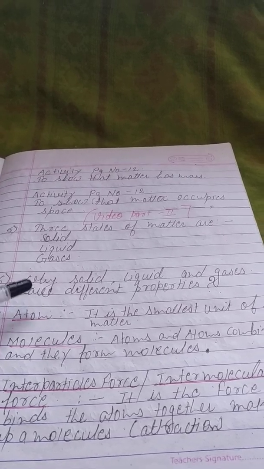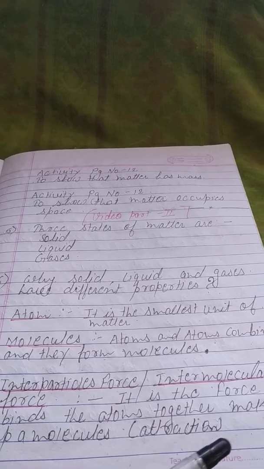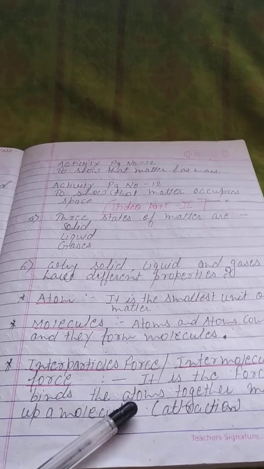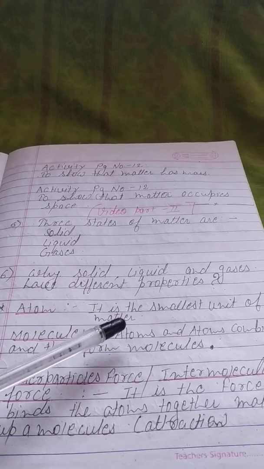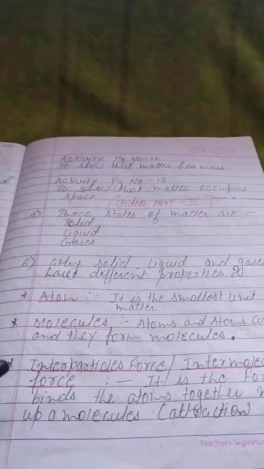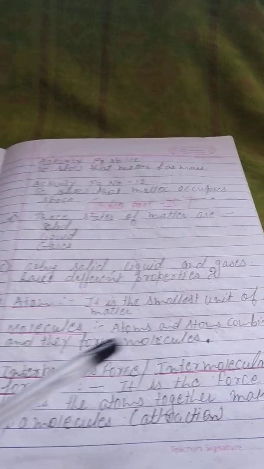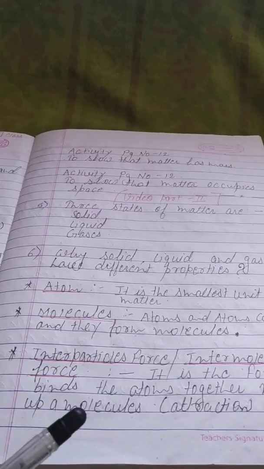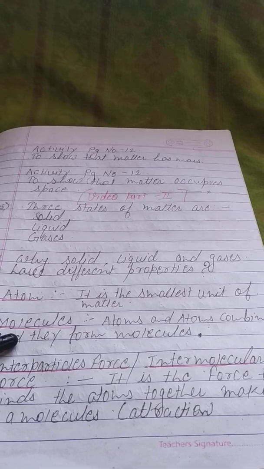And when these small pieces you combine, obviously you can make one page. So when atoms and atoms combine, they form molecules. So you understood what is an atom and what are molecules.